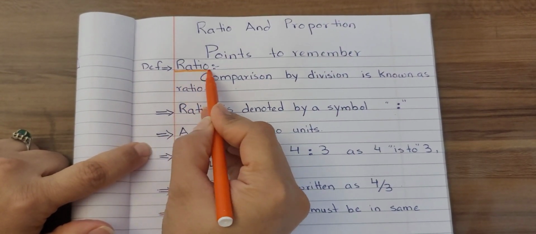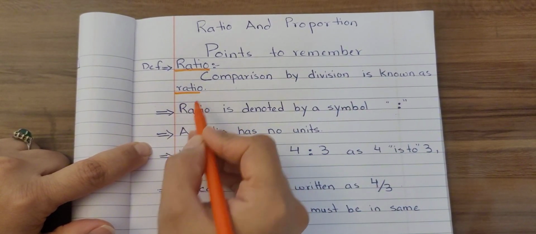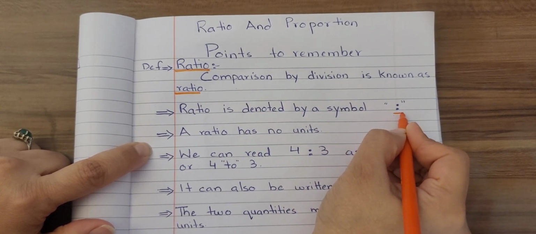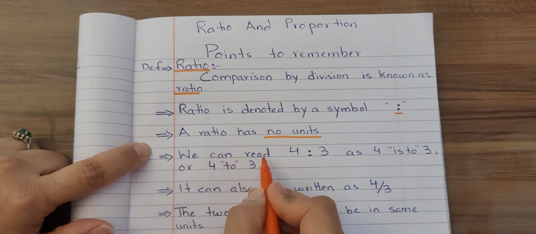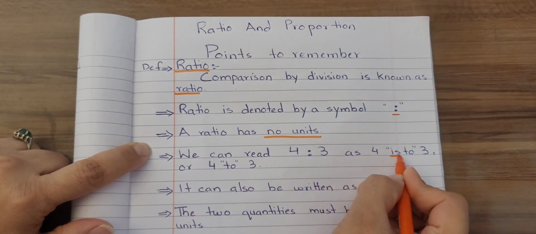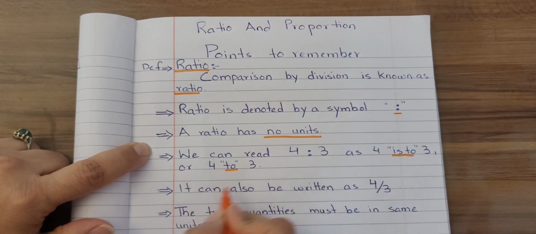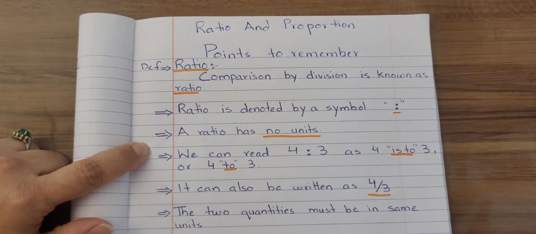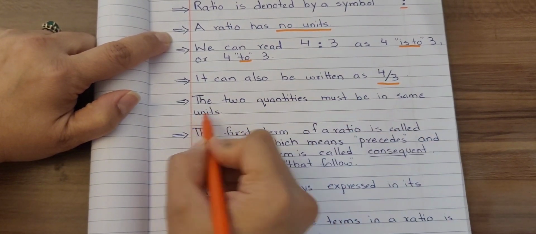The definition of a ratio: comparison by division is known as ratio. Ratio is denoted by the symbol colon. A ratio has no units. We can read 4 ratio 3 as 4 is to 3, or 4:3. It can also be written as 4 divided by 3. The two quantities must be in the same units.